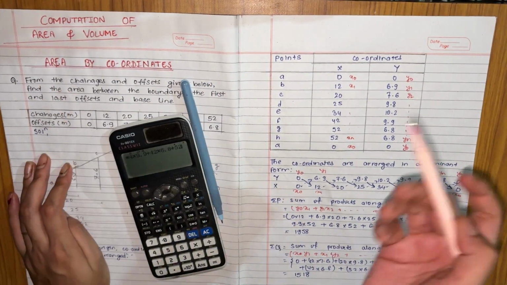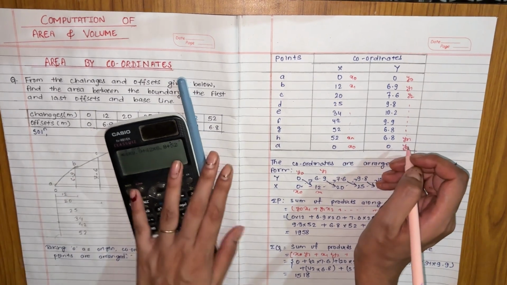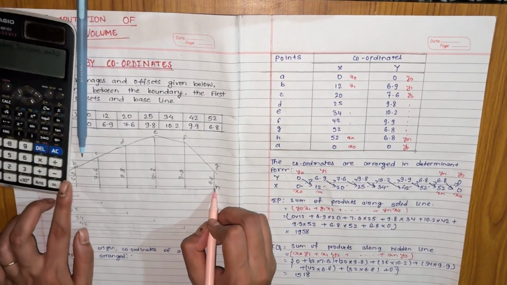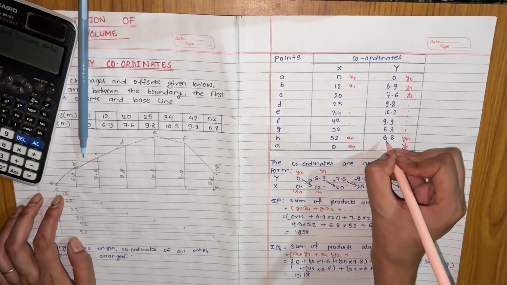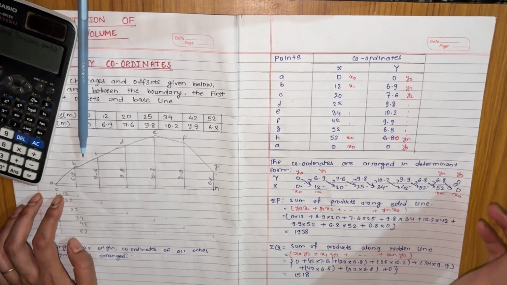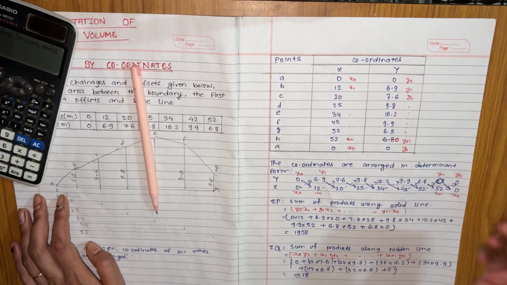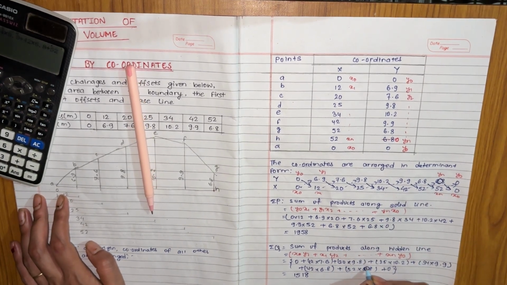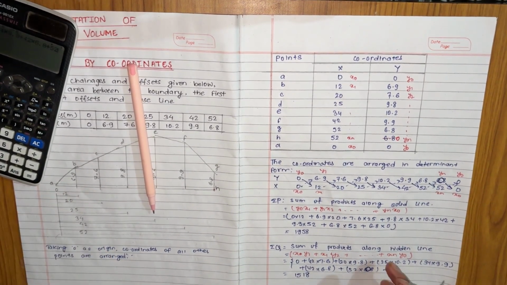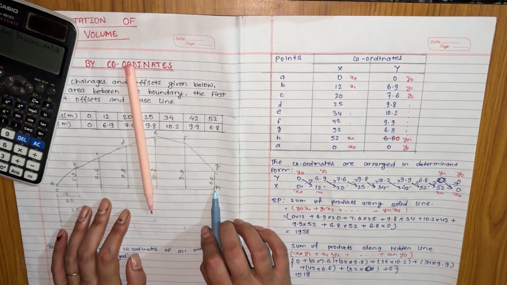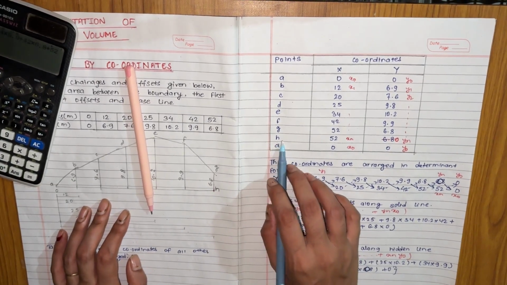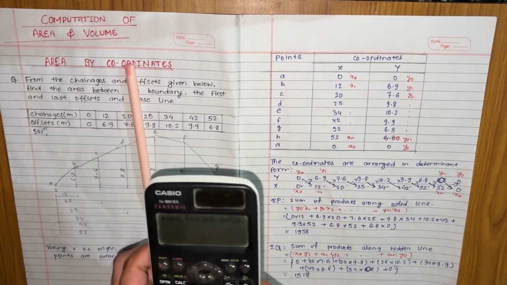Sorry, I did a small mistake here. This edge, the vertical offset here is 0. This y coordinate is 6.8 and this is 0. Here 52 into this will be 0 and this is also 0. I did just a small mistake here. The y coordinate for the offset for our edge is 0 here.